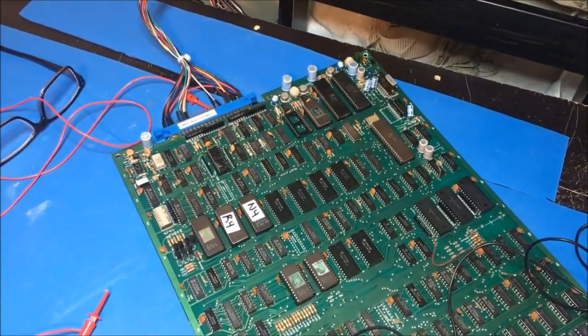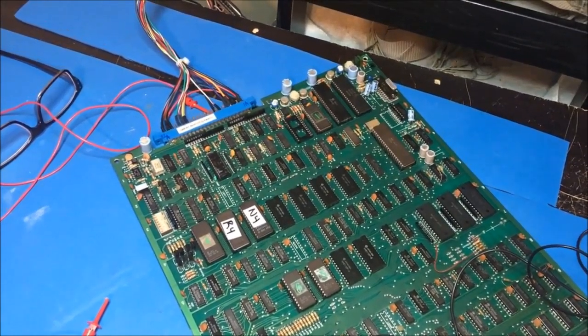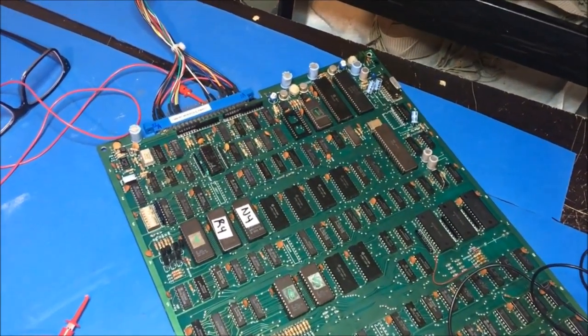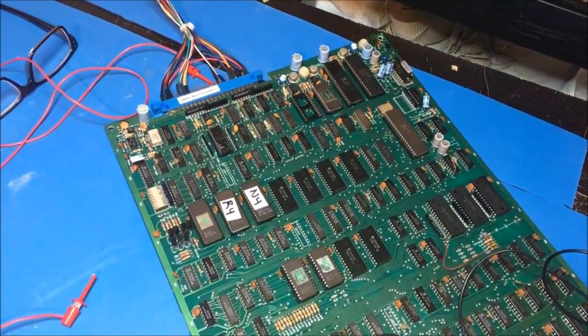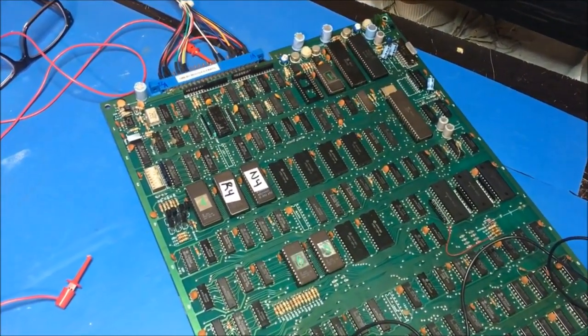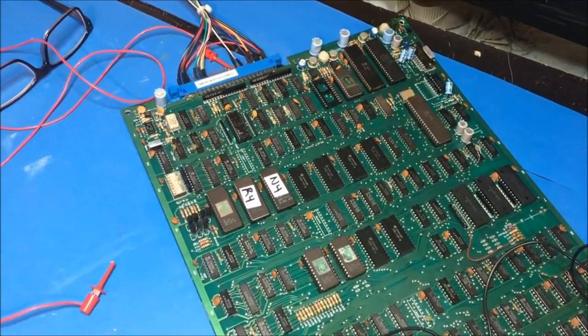Alright guys, that's a nice little easy addendum to this Q*bert. This thing is good to go now. I'm going to call it good. Now it is really good to go. So, sweet.